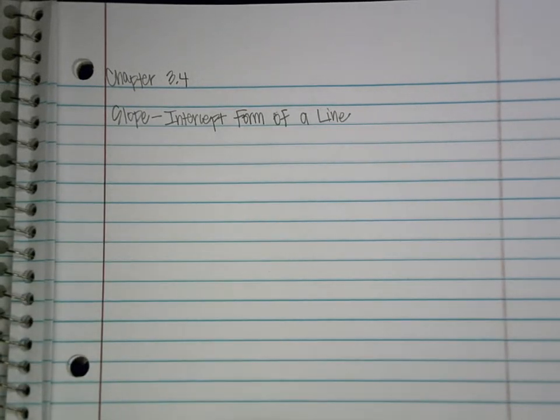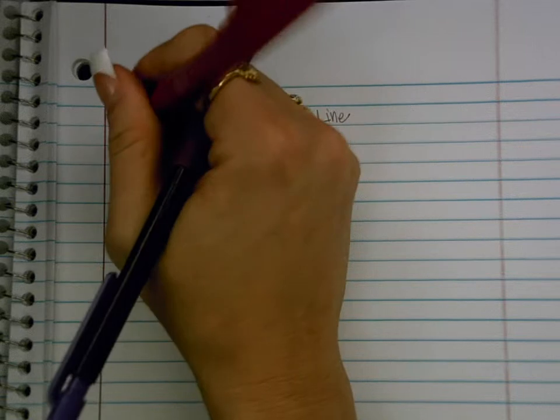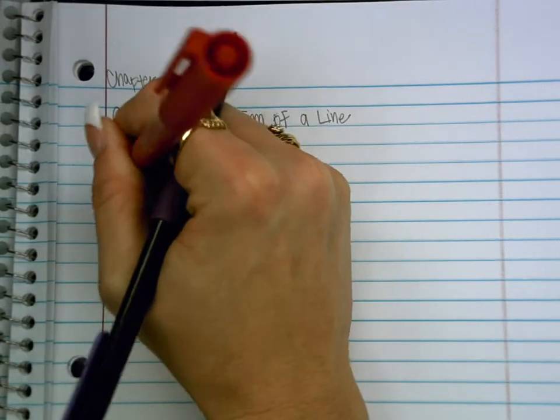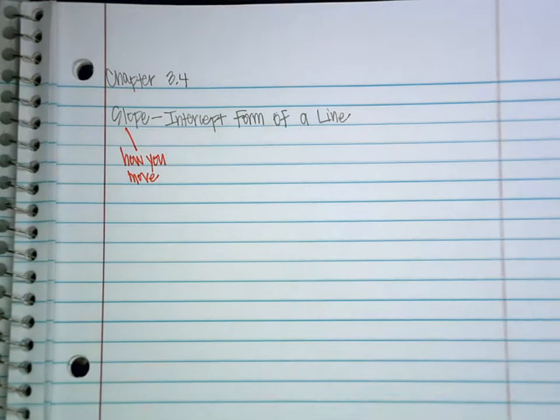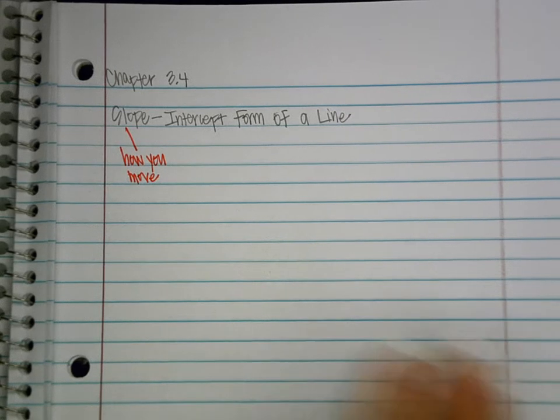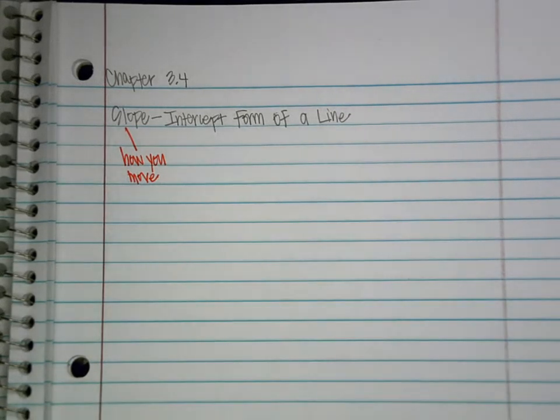What is slope? Steepness, okay. Slope is another word for how you move. The steepness would be how much you have to go up over how much you have to go over. So then what is an intercept?